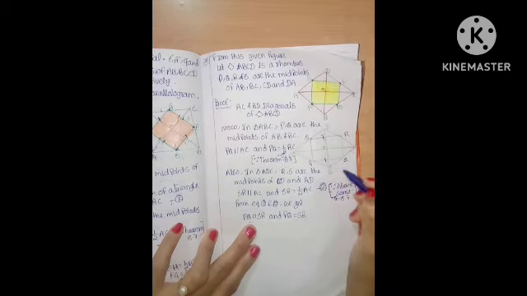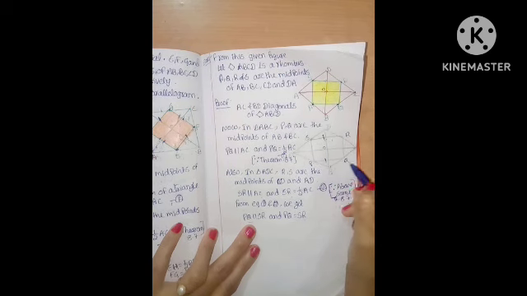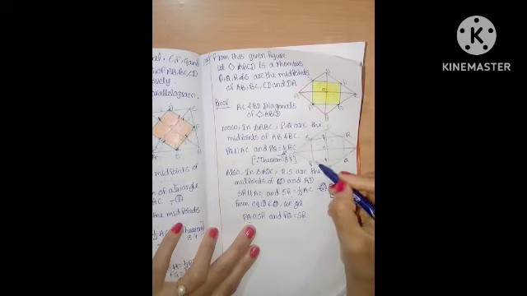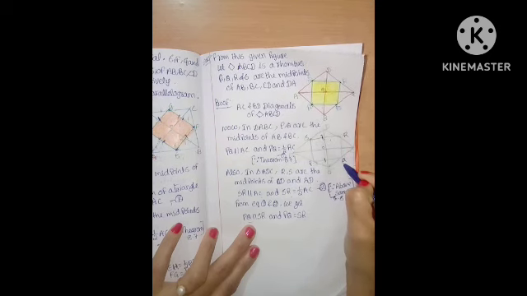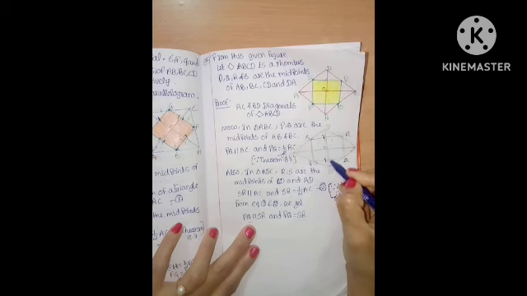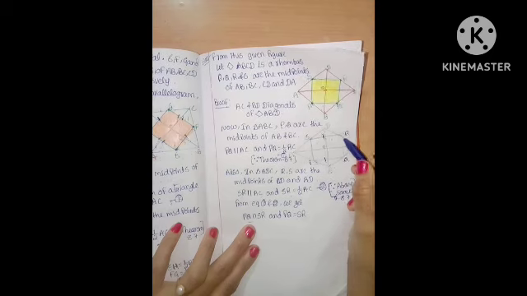This is a quadrilateral, PQRS, a simple closed figure with 4 sides. In a quadrilateral, if one pair of opposite sides are parallel and equal, is it a parallelogram? Yes, it is a parallelogram.